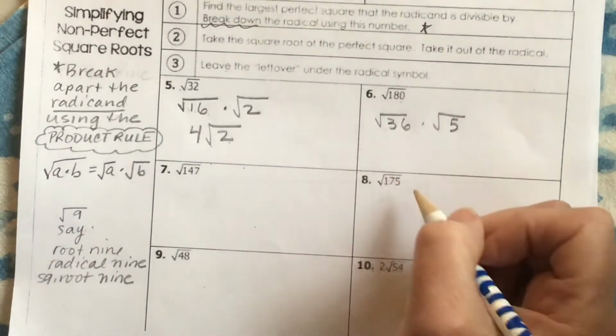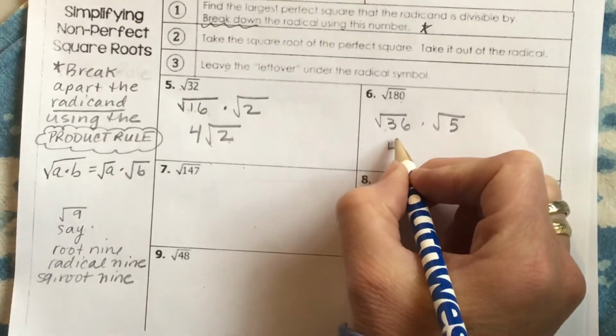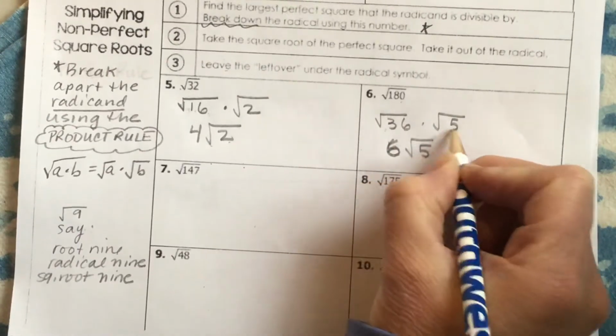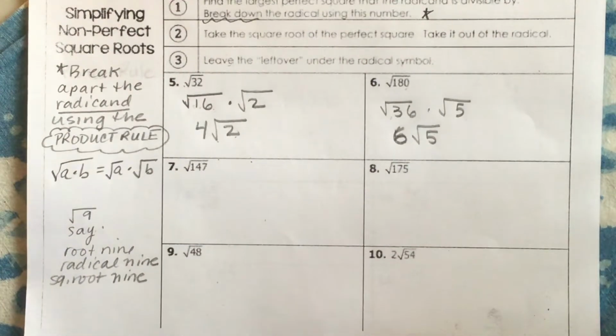And I now see that this is a perfect square number. So that also equals 6. Okay. Root 5. 5 is not a perfect square, and there's nothing more I can do with that. Okay.